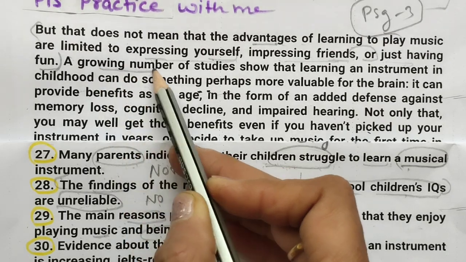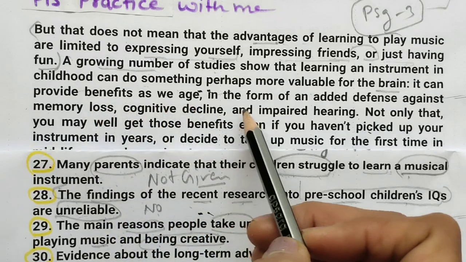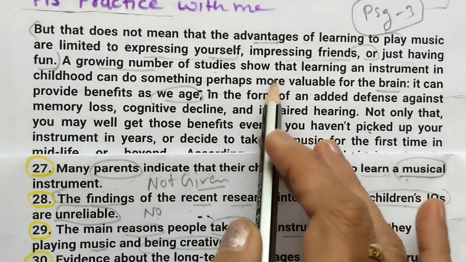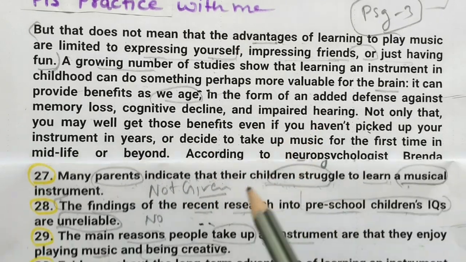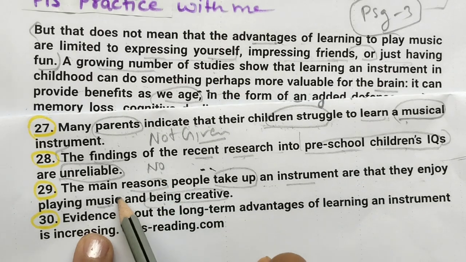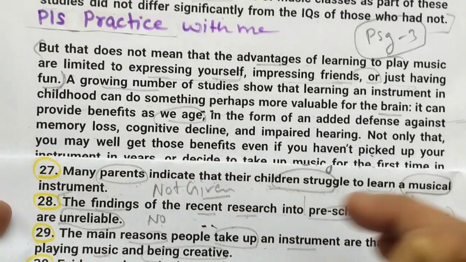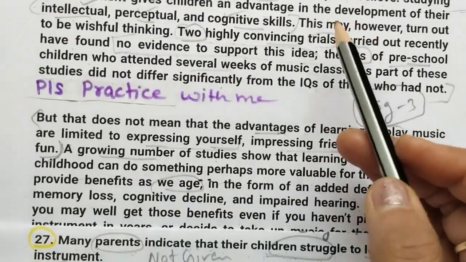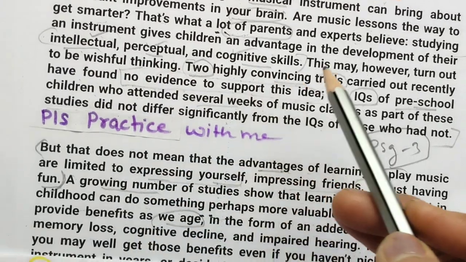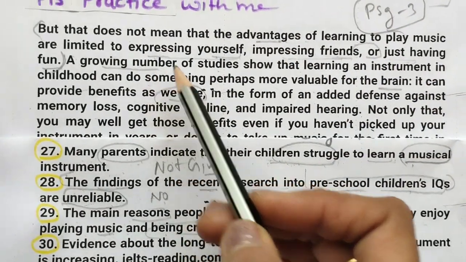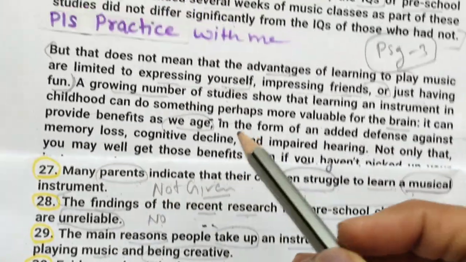We can find that a growing number of studies show that learning an instrument in childhood can do something. It can provide benefits as we age in the form of added defense against decline. Okay, so I think the writer is talking about the 29th question from here to here, this location. Because here he was saying children's advantage in the development of intellectual, perceptual and cognitive skills, but no, we have got where we have the location of 27, 28. After that we can get the location of 29.